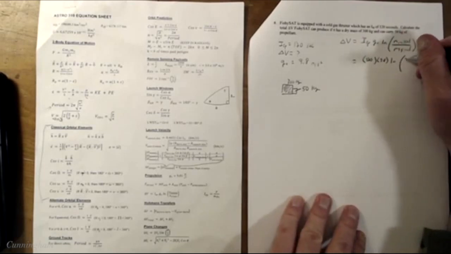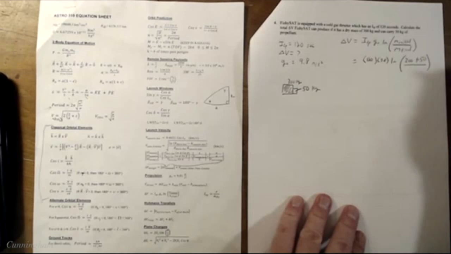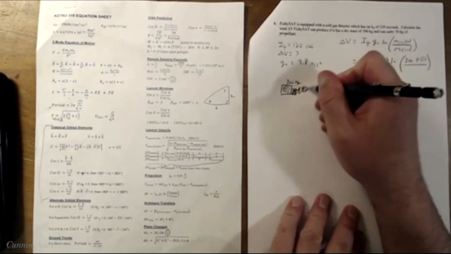So ISP, it says 120 seconds. G naught, we can plug in real quick there. And take the natural log of dry mass plus the fuel over the final mass, which is, we burned through all of our fuel, so just 300.